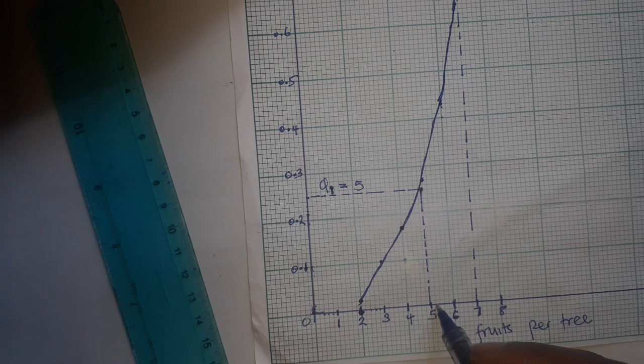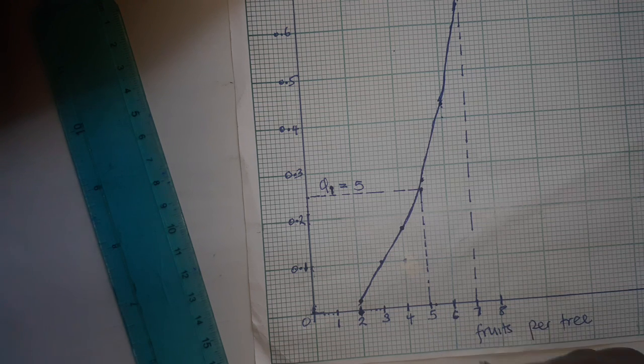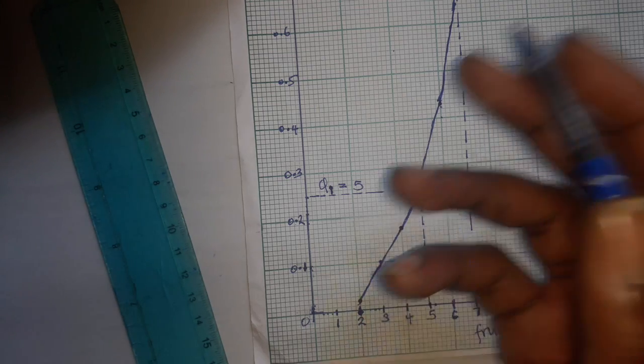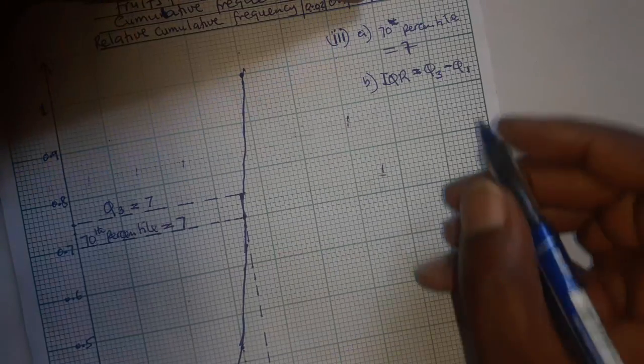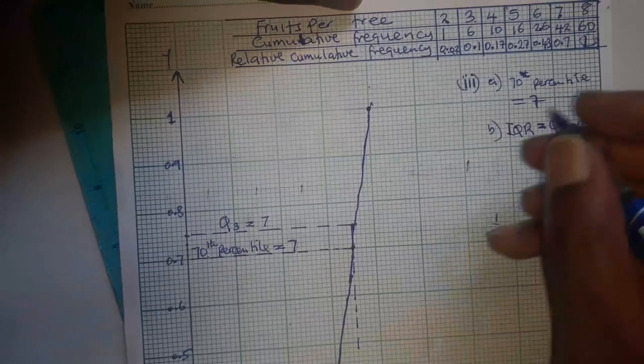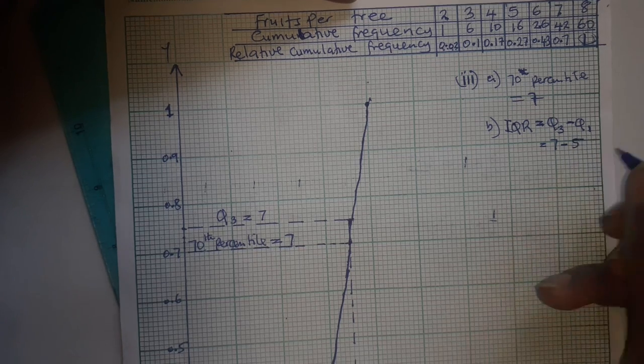You need to see that here we have 5. You can't have 5 point something when we are dealing with fruits, so we need to go to the closest whole number. So here we have 5. Then now we go to our answer here. What is our upper limit? Our upper limit is 7. You get 7 minus the lower limit, which is 5. What do we get?